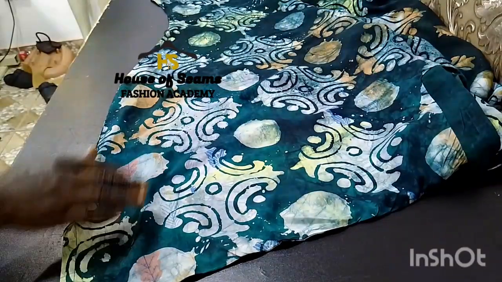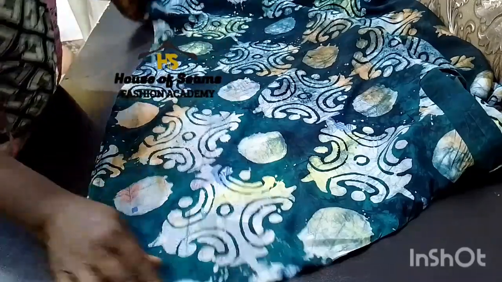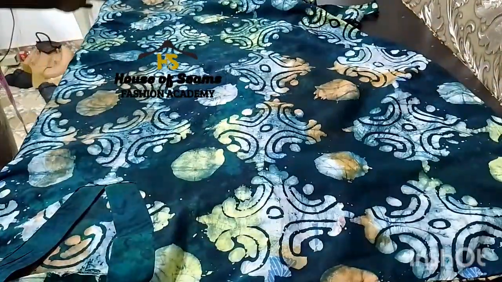This is it. I've finished sewing it. And here is the side. Can you see the opening? And this is the neckline. This is the whole gown. So we have come to the end of this tutorial.